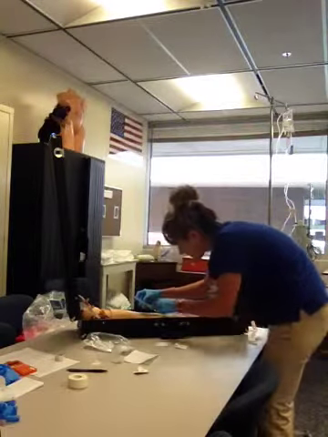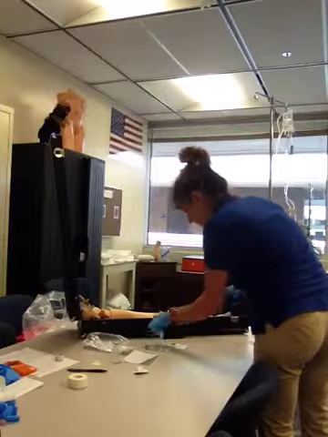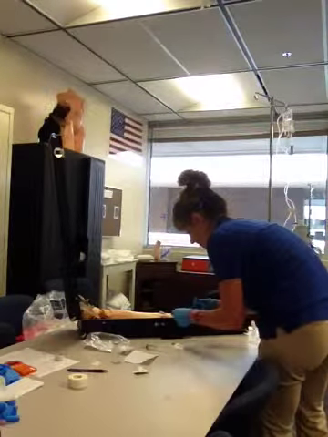Again, I'm going to remove the saline. And now I'm going to clean the port again. Clean the port again. Just open. In a comfortable spot for the patient.